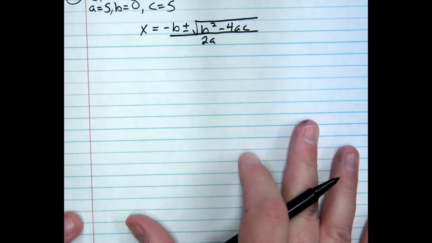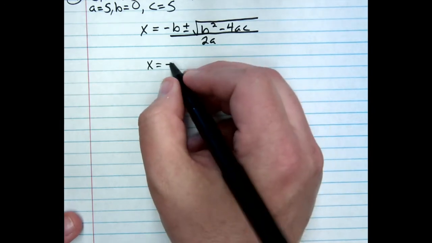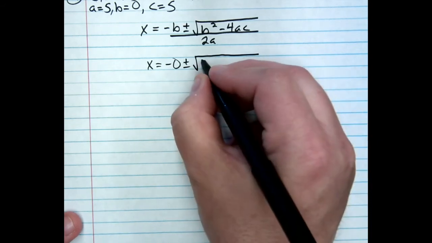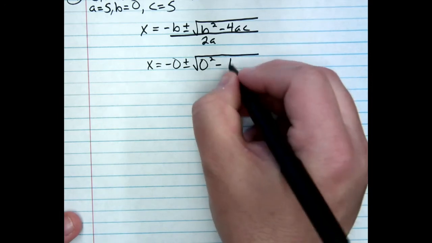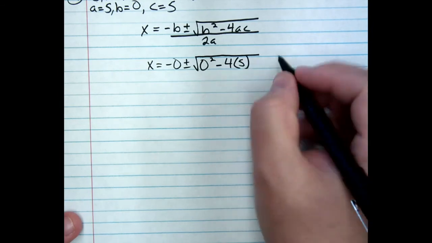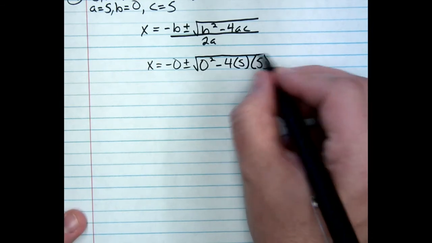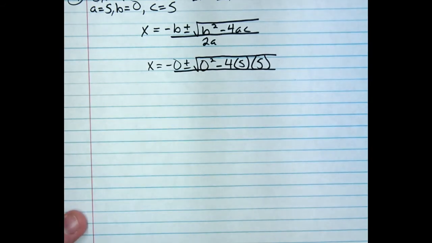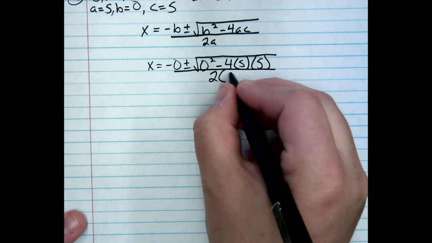So x is equal to negative b, but my b is 0, plus or minus the square root of 0 squared minus 4 times a, but a is 5, times c, but c is also 5, all over 2 times a, but a is 5.